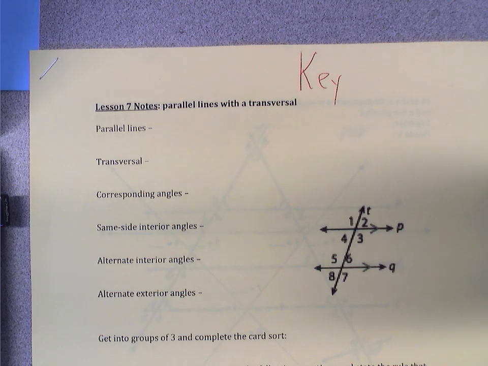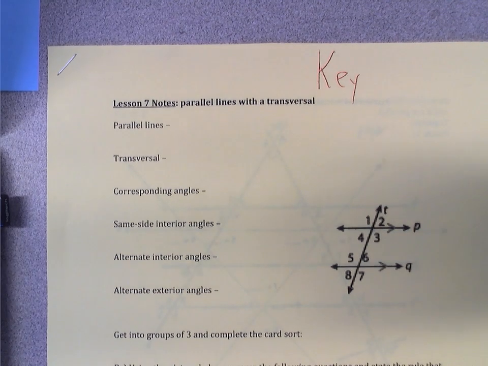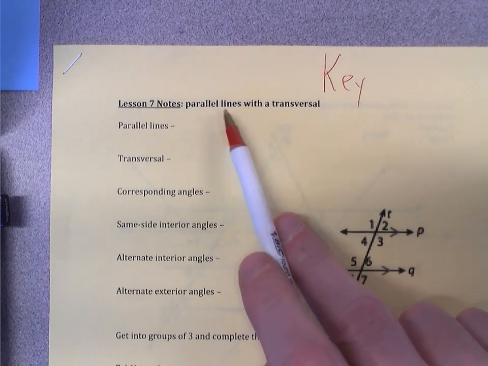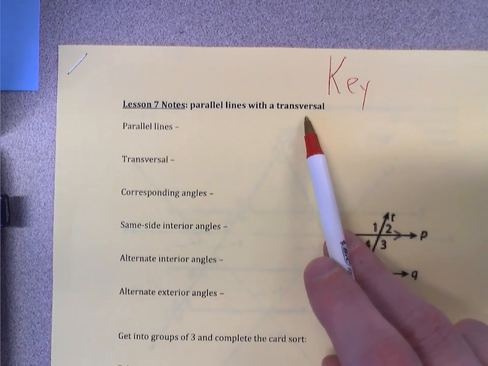Okay, welcome everybody. This is part 1 of lesson 7 in our geometry unit. So today we are going to talk about parallel lines with transversals.